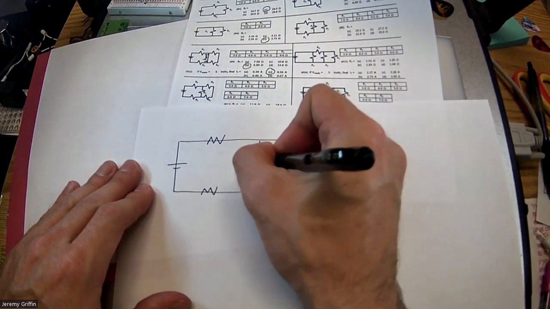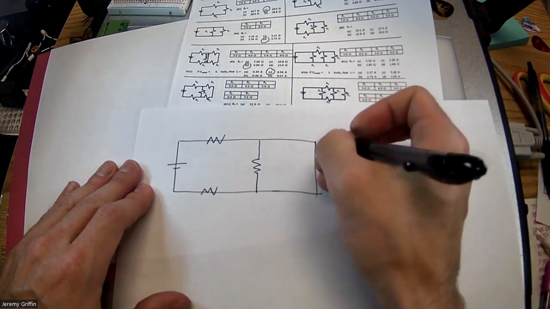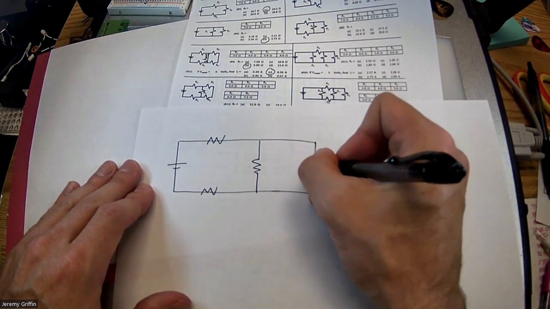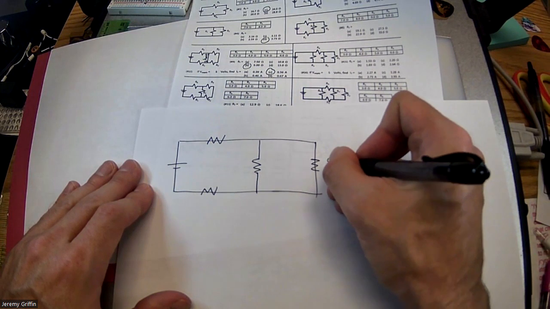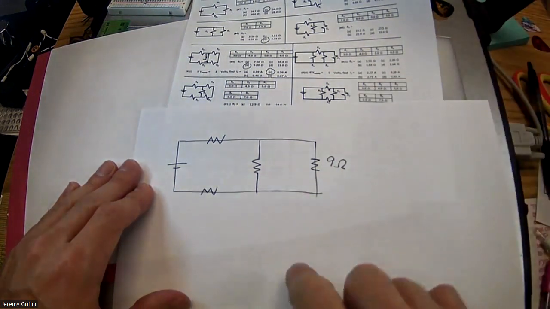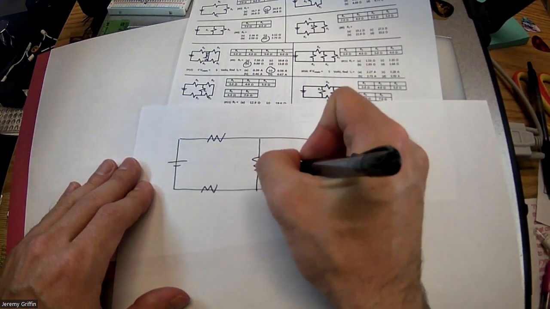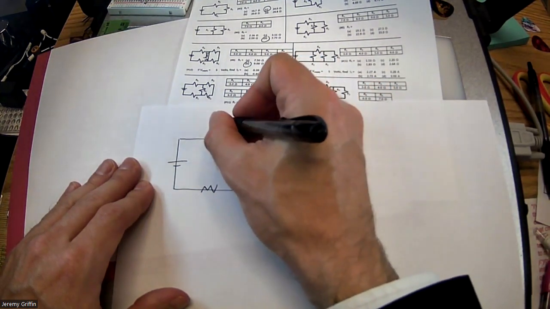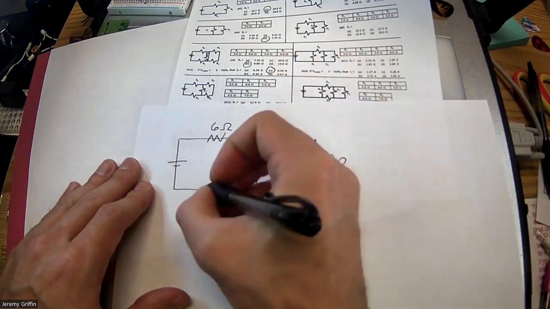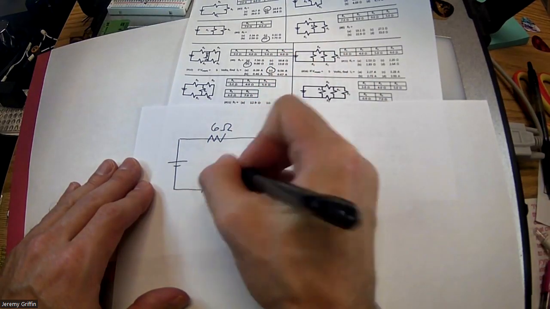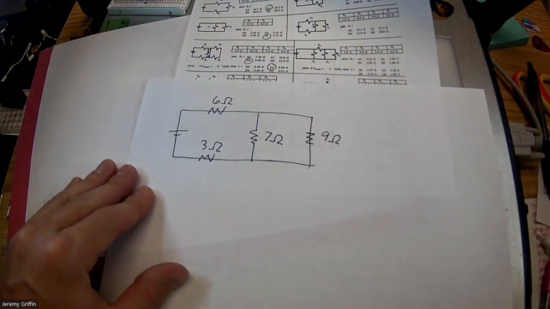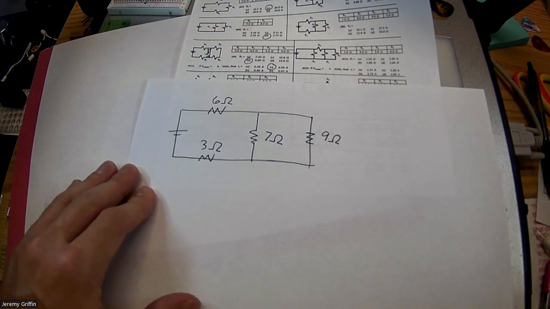R5 I haven't touched yet. But R2 and R3, well, I just found an equivalent for those. And for me, it's 9 ohms. And for you guys, it's whatever you got. R5, I'll go ahead and write in right here. That many ohms. R4 is this many ohms. R1 is this many ohms. So do you guys also redraw your circuit?